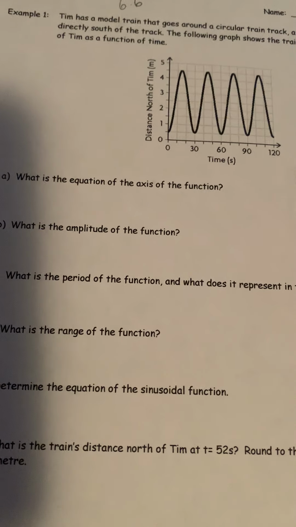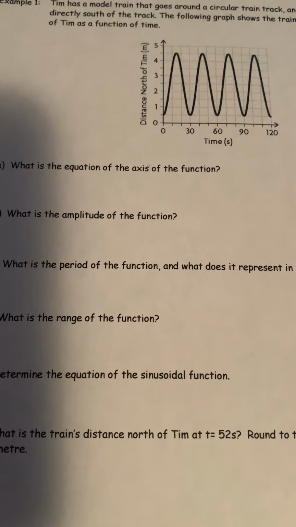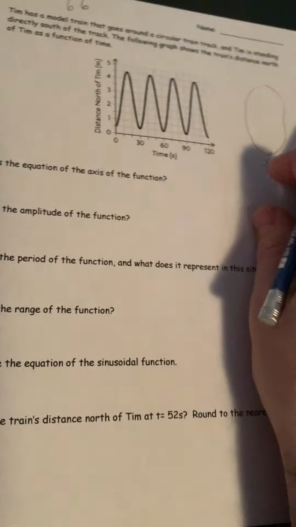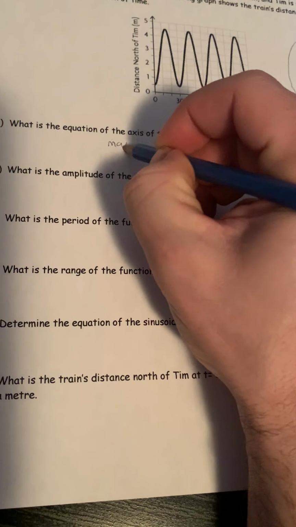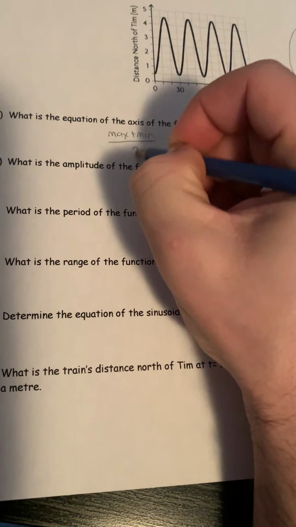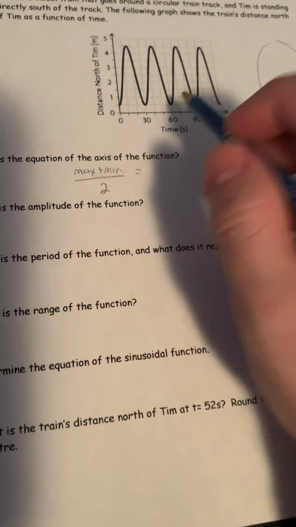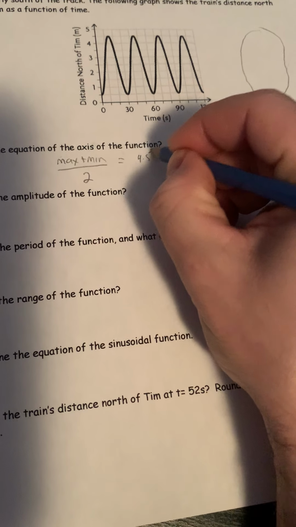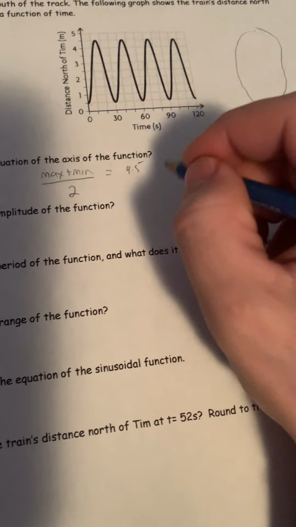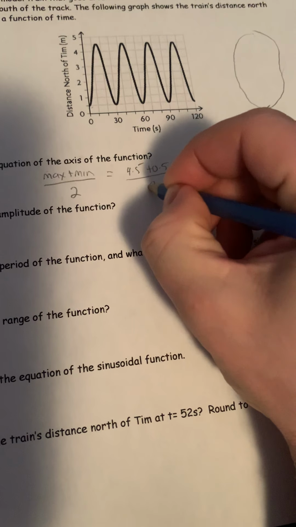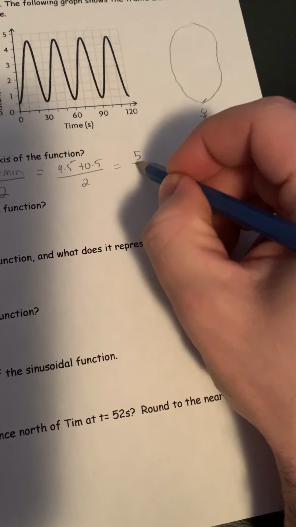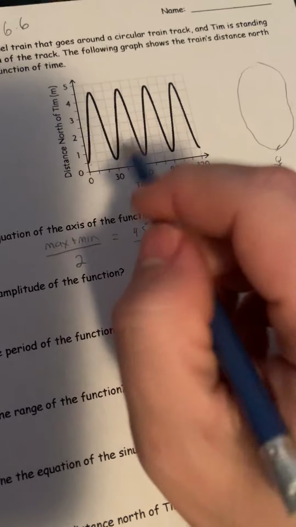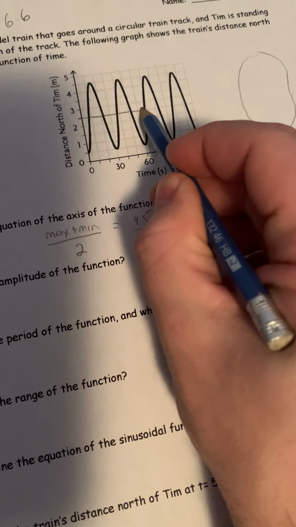Okay, so first one, what is the equation of the axis of the function? I gave you the formula yesterday. It is the maximum plus the minimum divided by 2. So our maximum height here is 4.5, and our lowest value is 0.5. So add them together, you get 5. Divided by 2 gives you 2.5 meters. So at 2.5 meters, we have our equation of the axis.